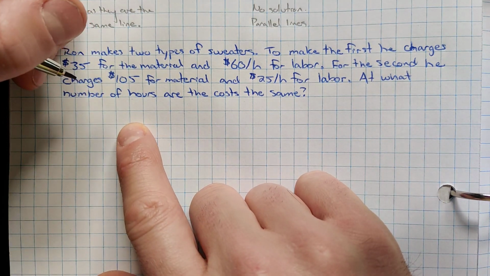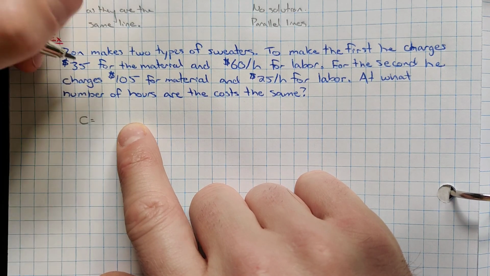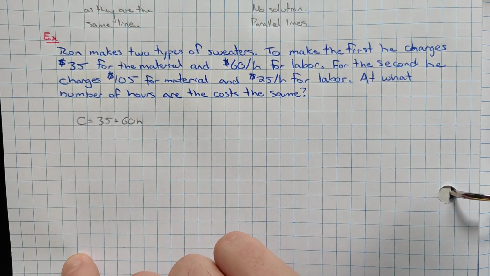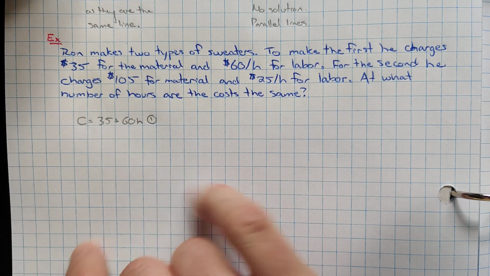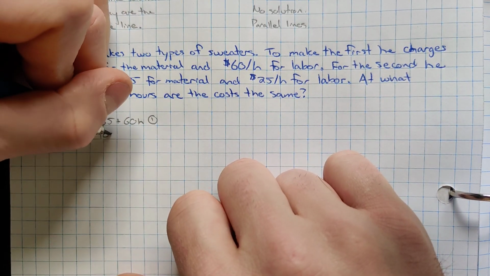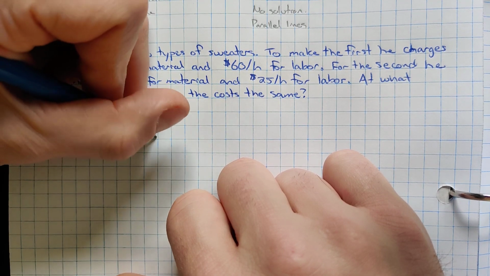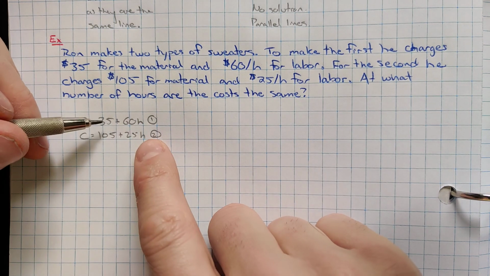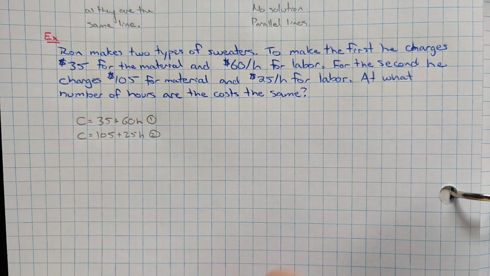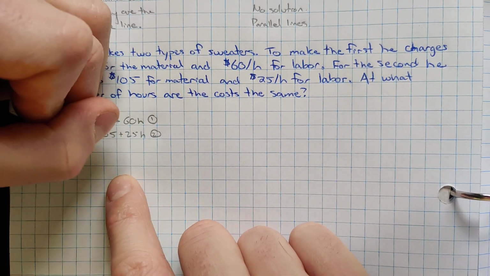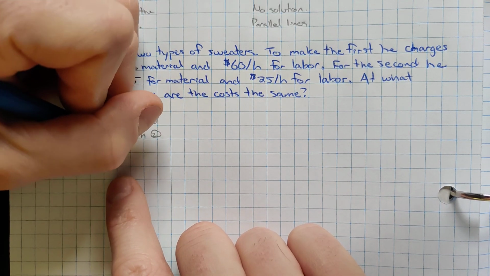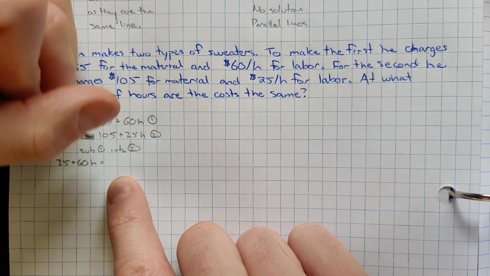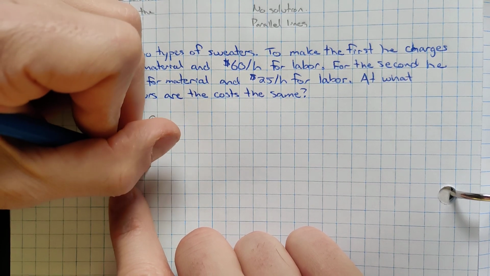The first equation, the cost equals $35 plus $60 an hour. So that'll be equation 1. The second equation will be cost equals $105 plus $25 an hour. So now I've got two equations. I can solve them simply by subbing one of them into the other. They're both C equals, so I can just set them equal to each other. Let's say sub 1 into 2. So I'm going to have 35 plus 60h equals 105 plus 25h.